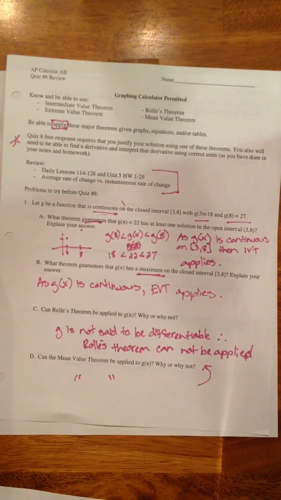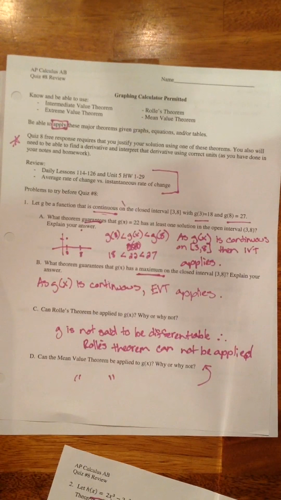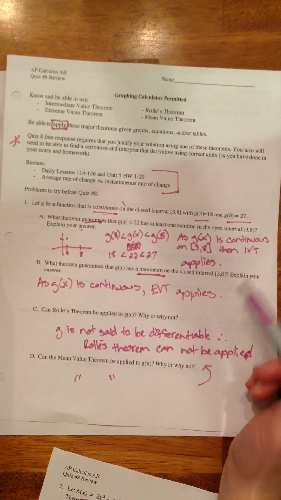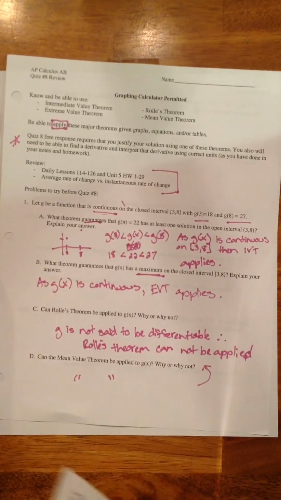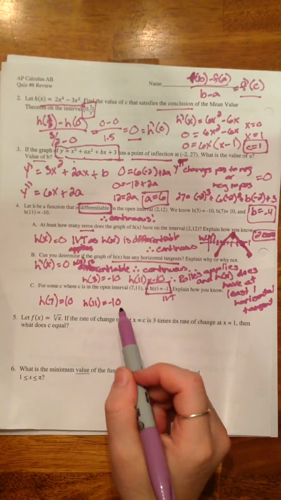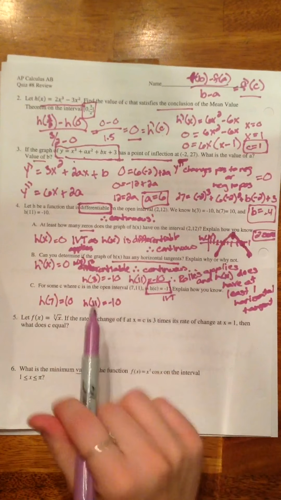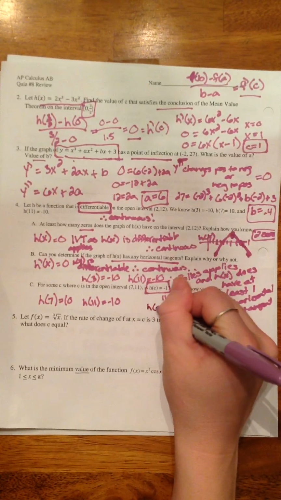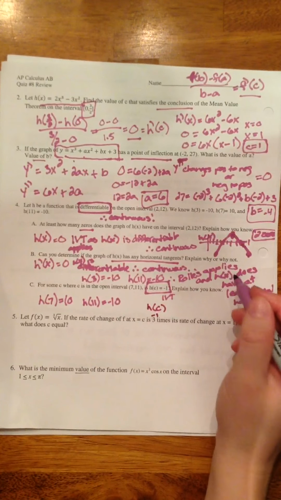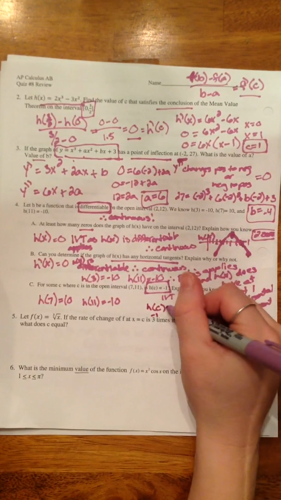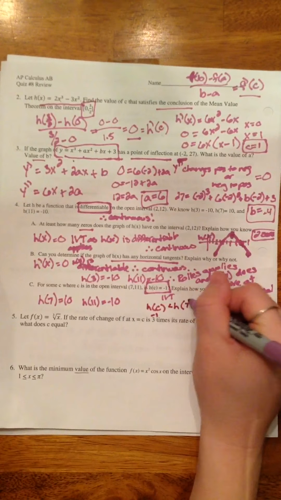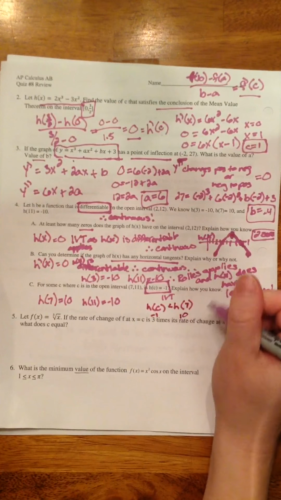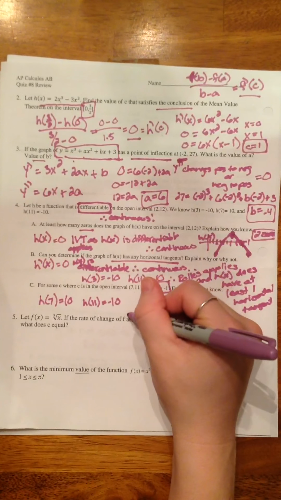That's a good way to explain both a and c on this back, and say as h of x is continuous, and I know h of c, which is -1, is between h of 7, because that's 10, I'm getting it from up here, and h of 11.